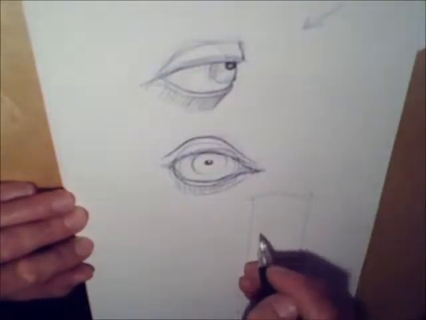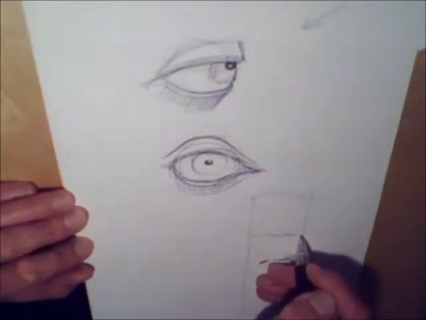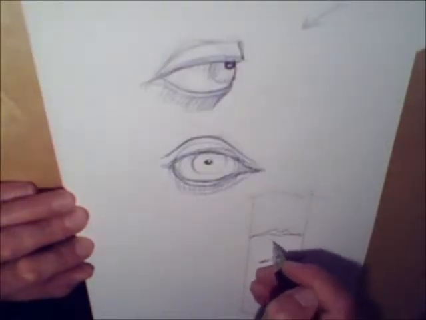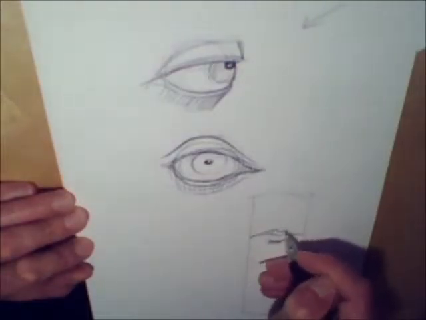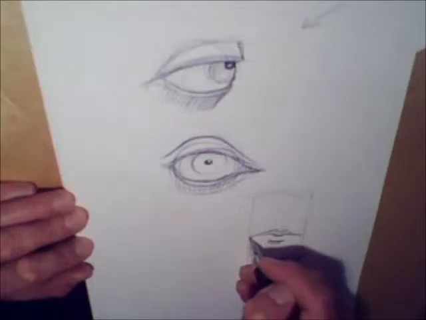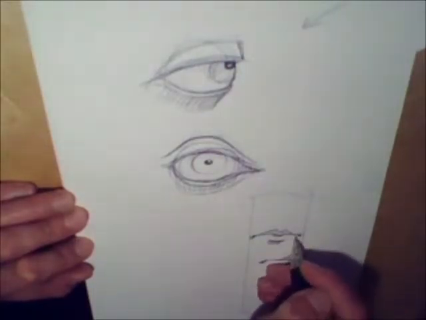Okay, do the face on as well, where the curve isn't as apparent. Darker in the corners where the lips join.